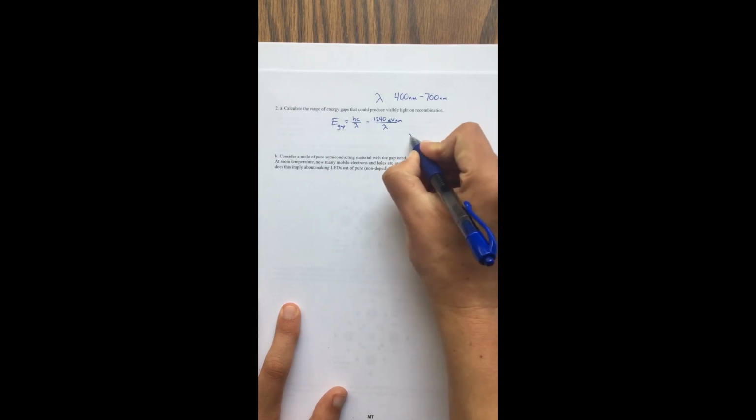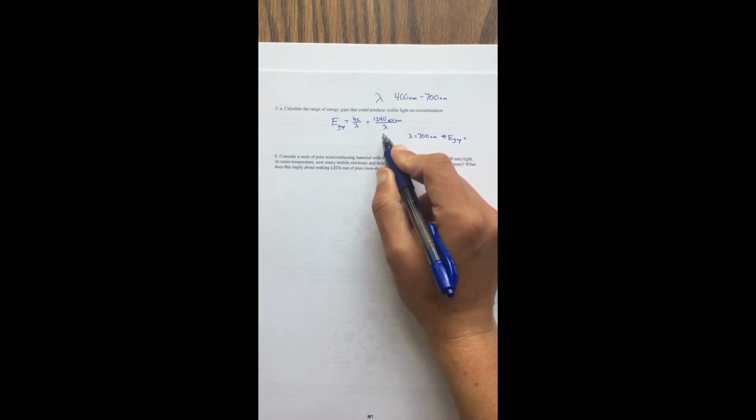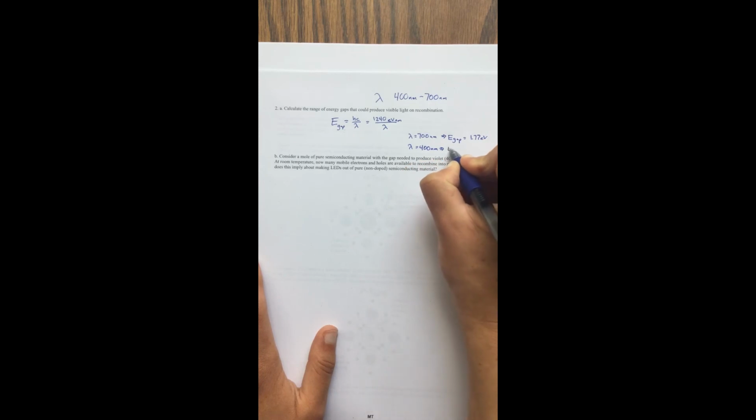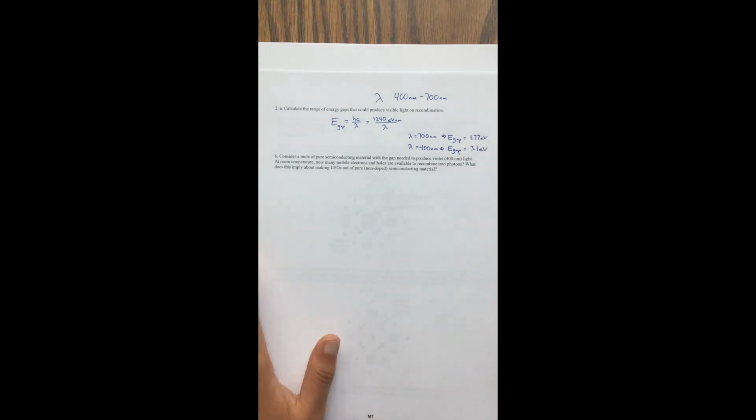So when the wavelength is equal to 700 nanometers, I get E gap, that's 1240 divided by 700, that's 1.77 electron volts. And when the wavelength is equal to 400 nanometers, I get 1240 divided by 400, that's 3.1 electron volts. So the range is from 1.77 to 3.1 electron volts for the energy gaps that could produce visible light on recombination.